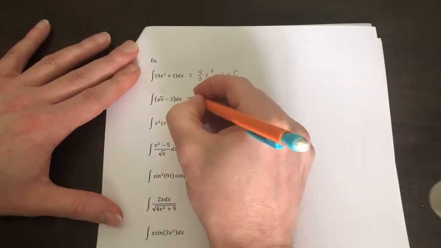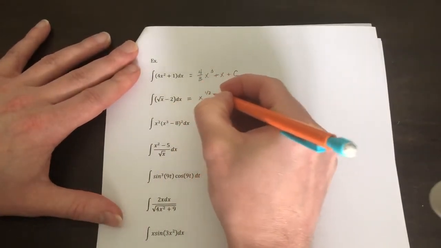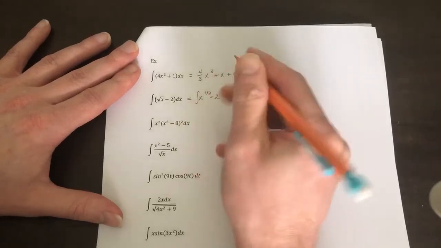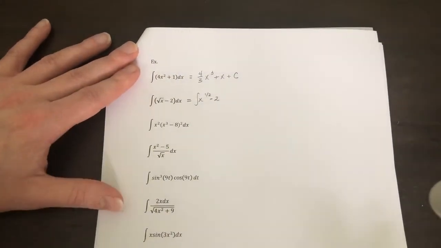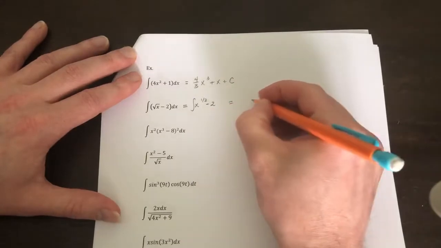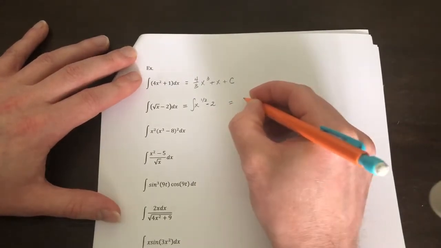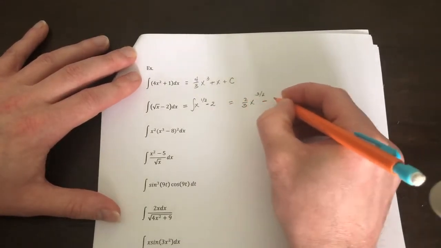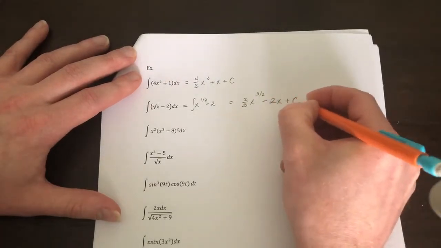Next one, we're going to rewrite this as x to the 1/2 power minus 2. We're going to integrate that. So we add 1 to the exponent, divide by the new exponent, and plus c.